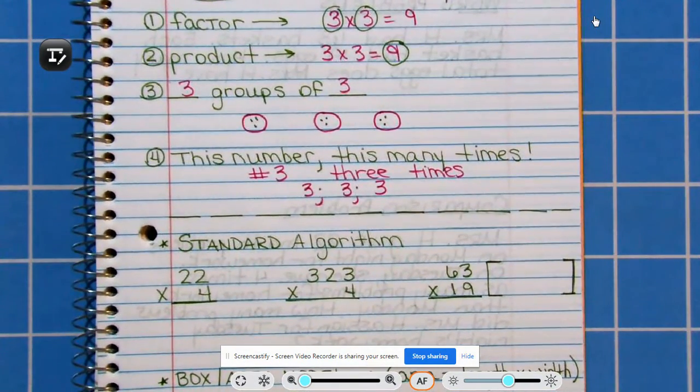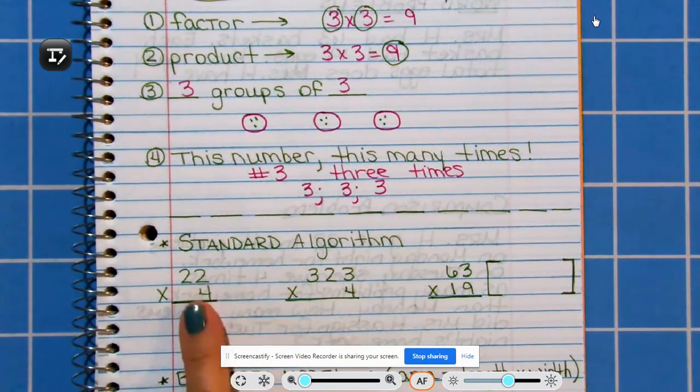All right, we learned to solve multiplication problems, guys, using the standard algorithm and then the box or the area model. So I'm going to go over the standard algorithm first, and then we will talk about the other model.